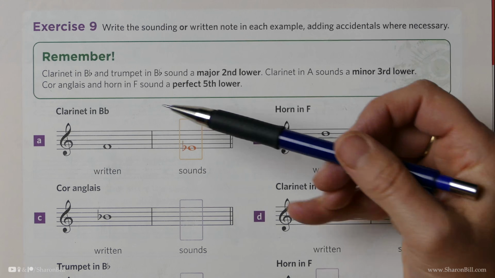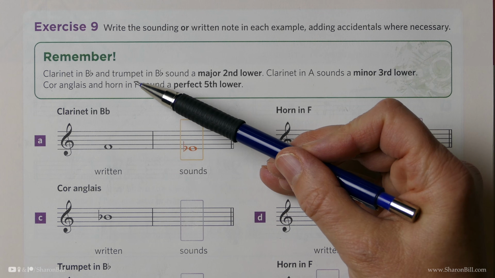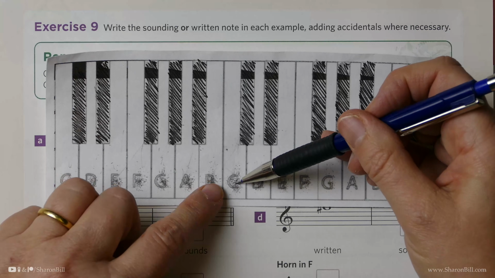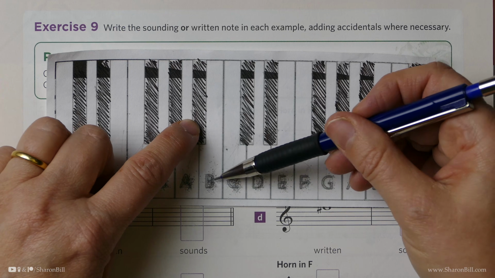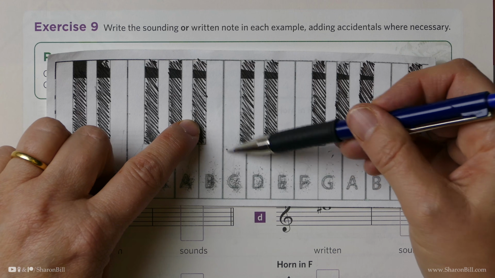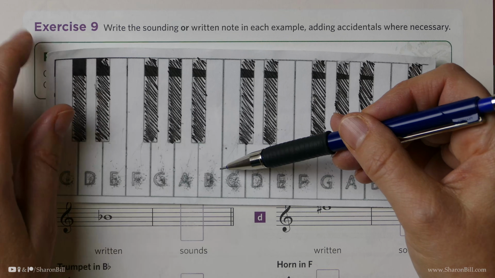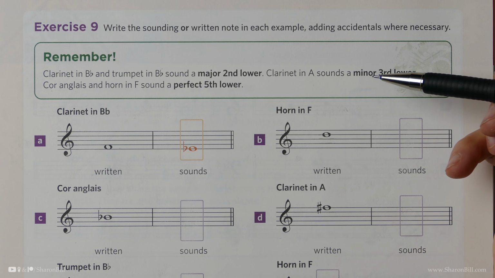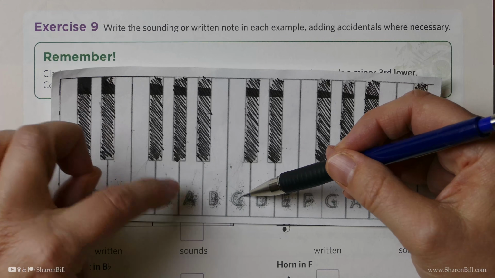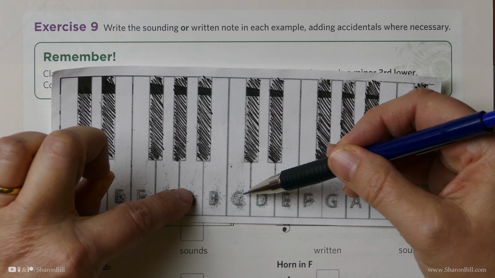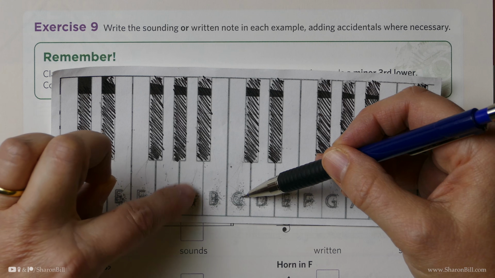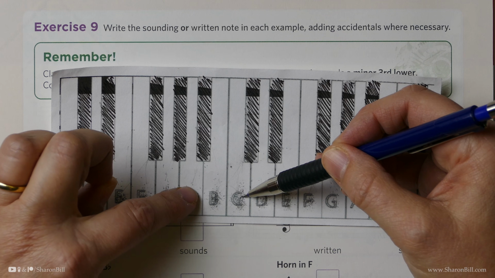because a clarinet and a trumpet in B flat, although they may play note C, what you will hear is a major second lower, it's a B flat, and so all of the other notes will adjust accordingly as they play. The clarinet in A, it plays a C but it sounds a minor third lower, so it will play a C and sound an A. So if you're playing it on the piano, you would hear the note A as played on the piano.